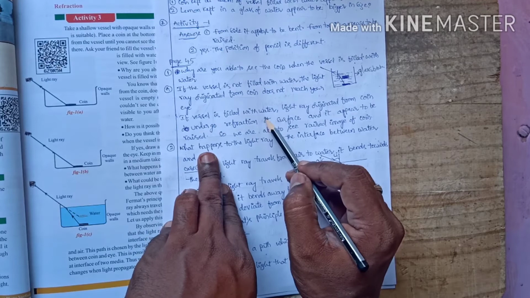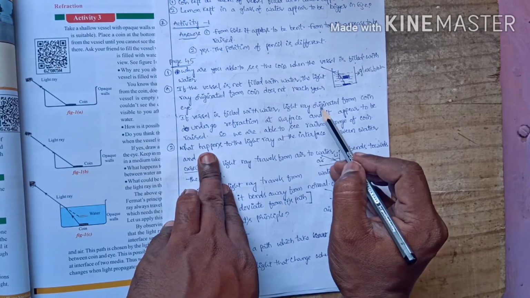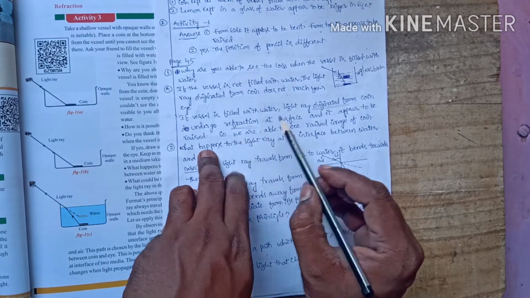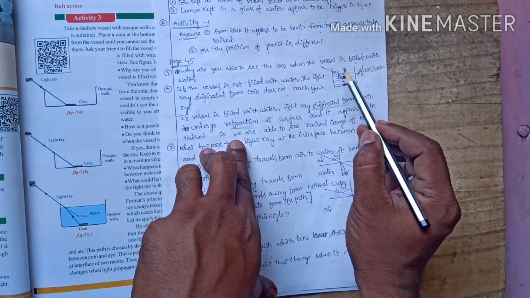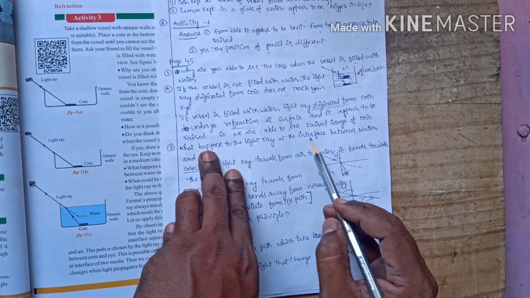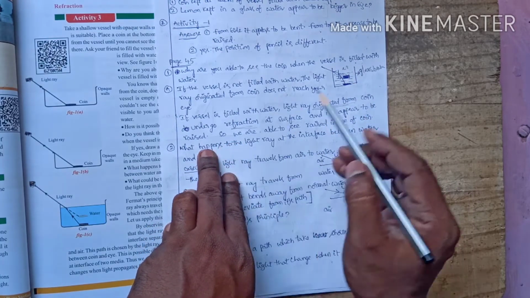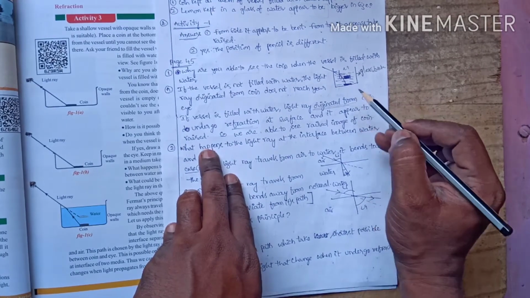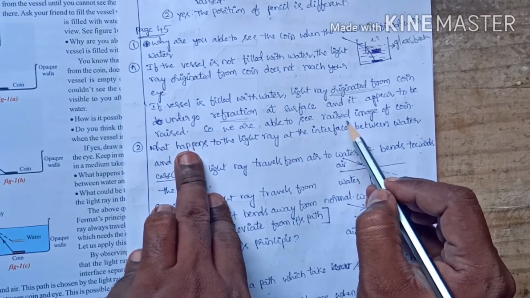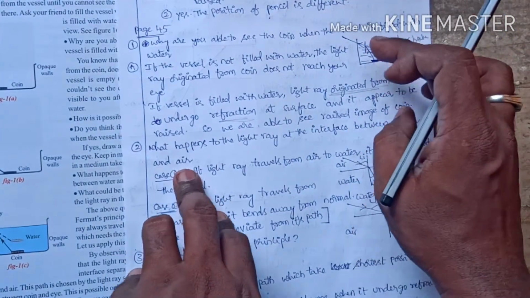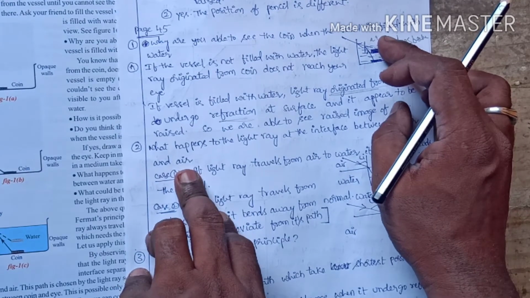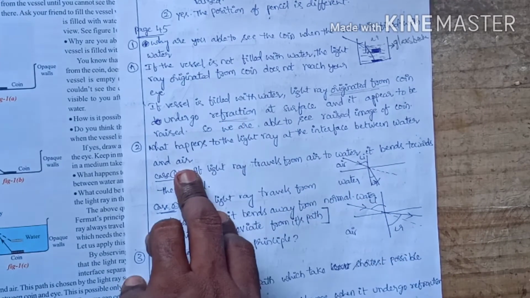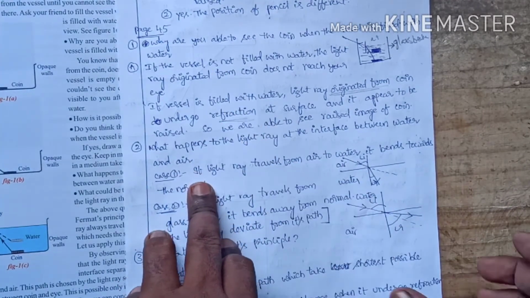If the vessel is filled with water, the light ray originating from the coin undergoes refraction at the surface between water and air and appears to be raised. Originally the height of the coin is different from its apparent height, so we are able to see the raised image of the coin. I discussed these aspects clearly in the previous videos. If you watch the videos carefully, you can understand these questions easily.